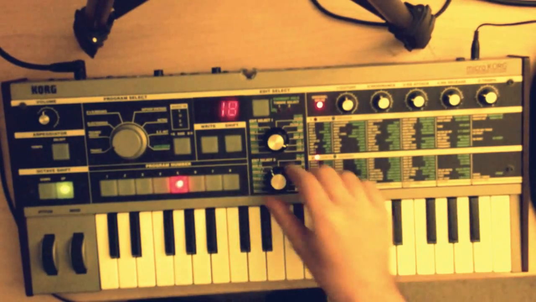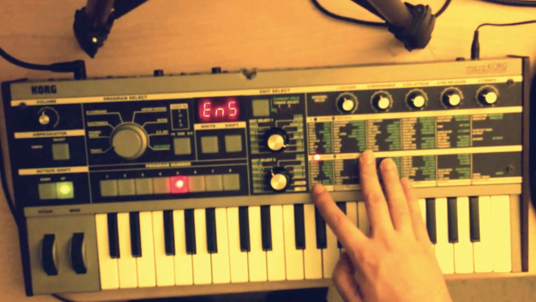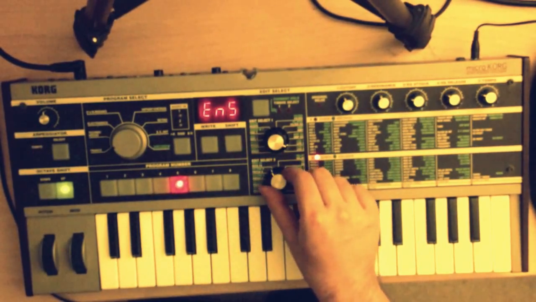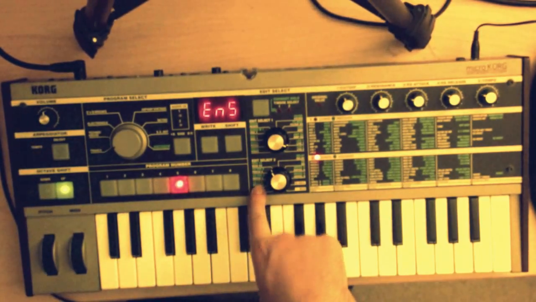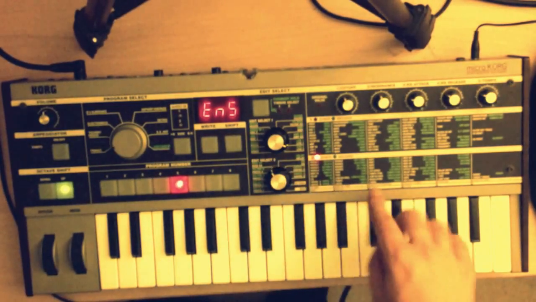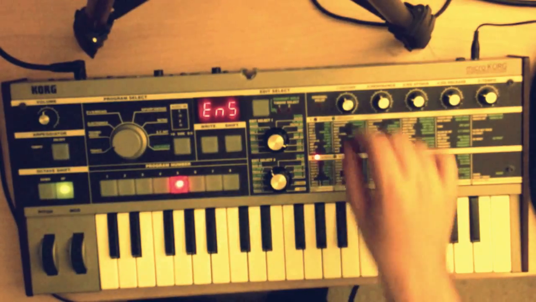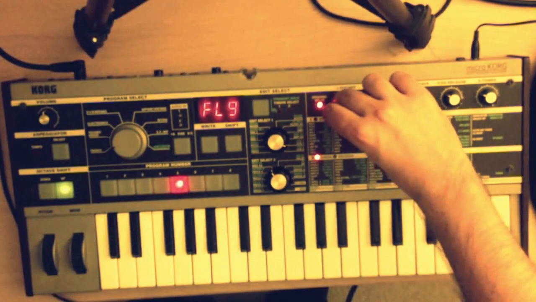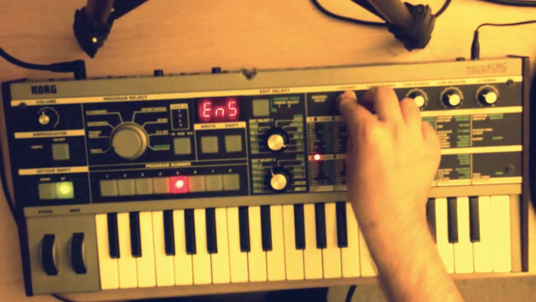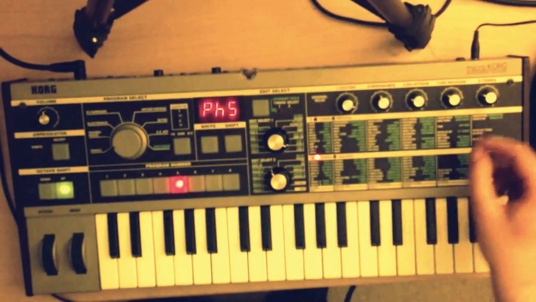Alright, on to the mod effects. So the mod effects resides right after the four modulation patch matrix sections. And basically, the first knob controls the type. You have flanger, ensemble, which is kind of like a chorus, and phaser.